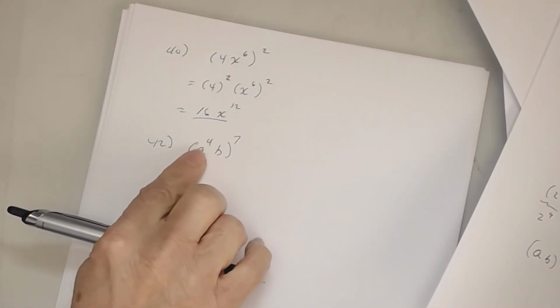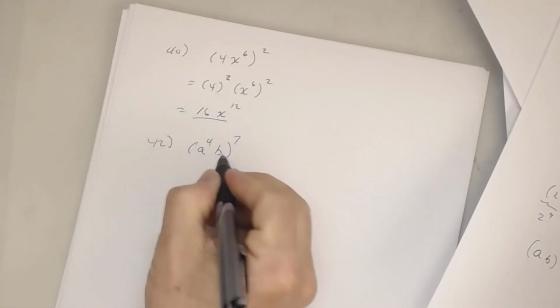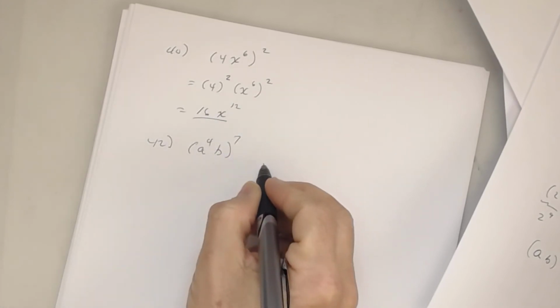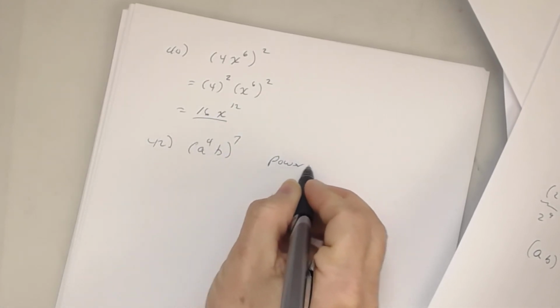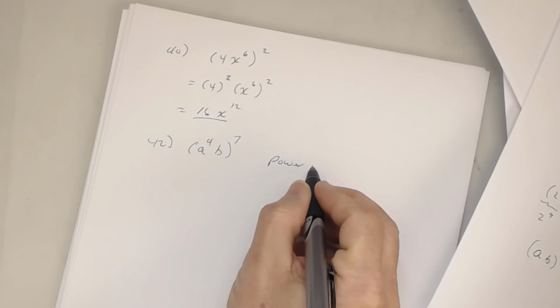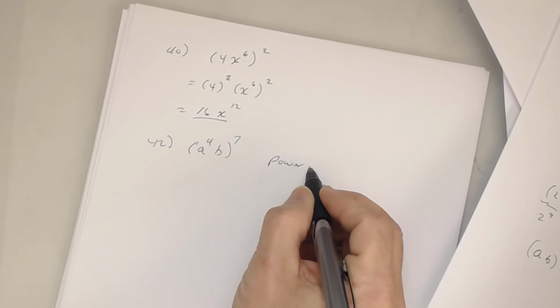I have a product inside the parentheses, right? A to the 4th times, hence the word product, what? B. And that product is being raised to a power. So hence power of a product. Power of a what? Product. So is it a to the 28th, b to the 7th? Yep. No, you're right. See, you're trying to overanalyze stuff, and just don't do that. You're making it too difficult for yourself.